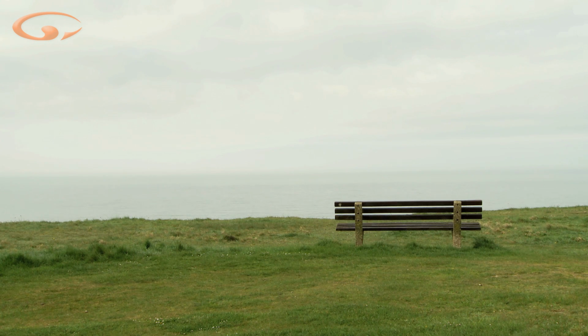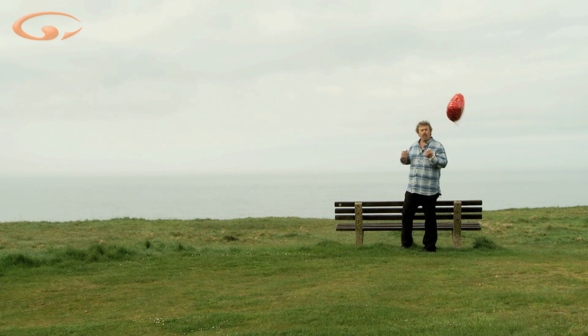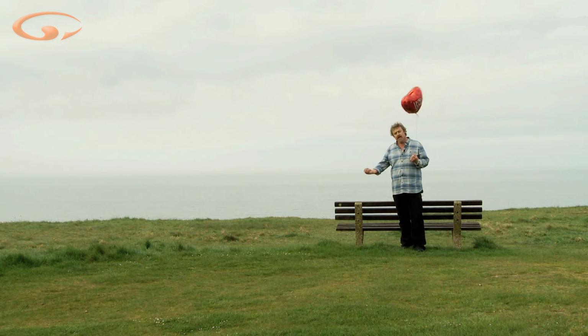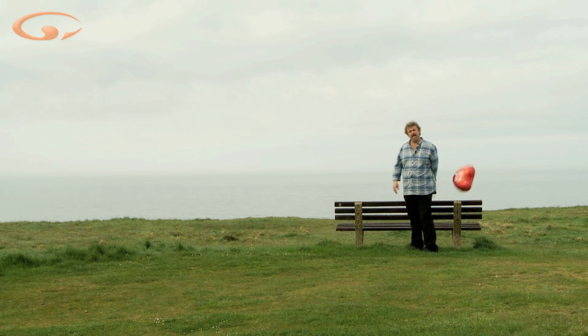Okay, so we've got our shot set up. We've got our bench, we've got lots of empty space. So that's a beginning, isn't it? But think about where you position things. I know we've been through it, but it doesn't hurt to just look at this once again. I think this shot will work an awful lot better if we've got the bench lower in the frame.